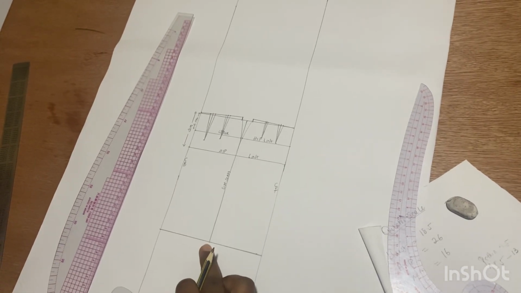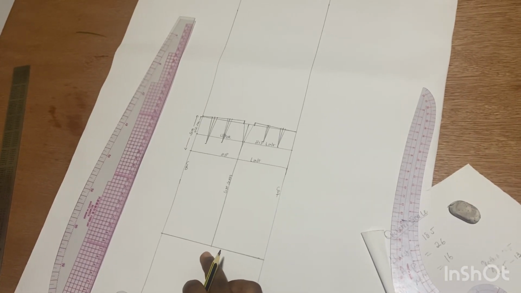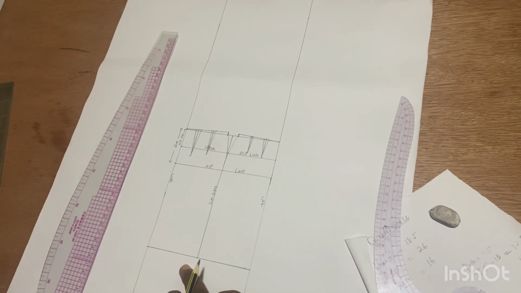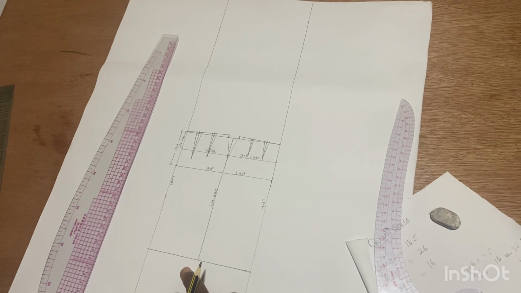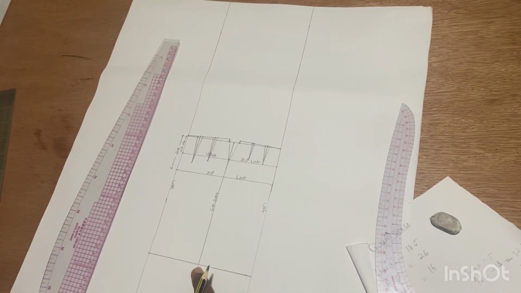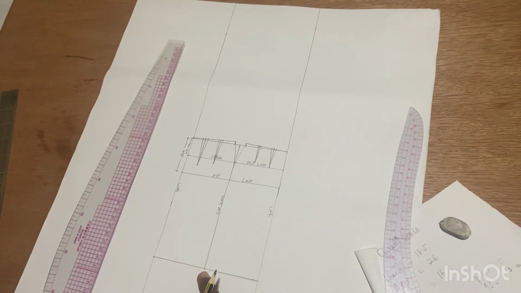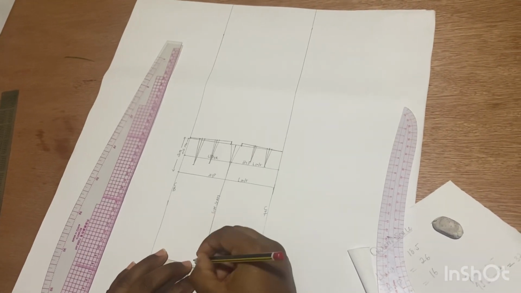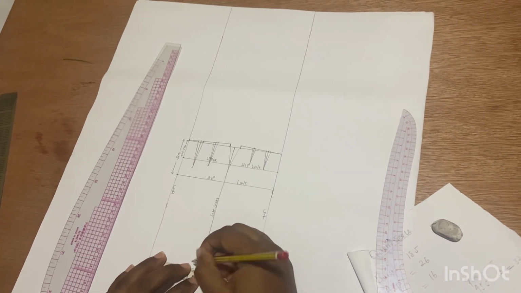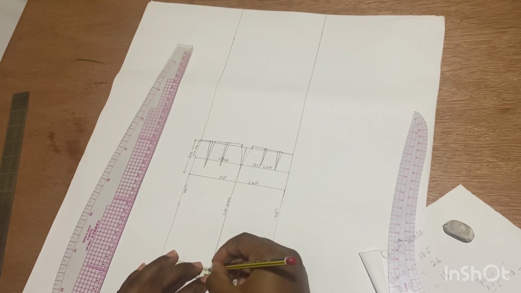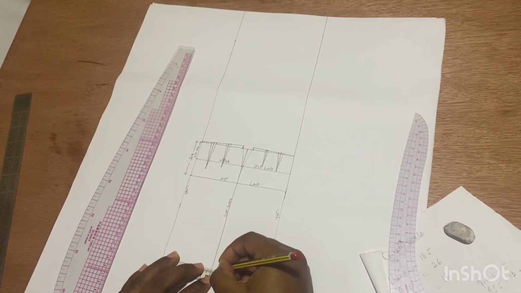Now the side seam at the hem, for full scale we have 0.5 on either side. For half scale we have 0.25, sorry. Then for quarter scale we have 0.125. So I'll just mark 0.1. For full scale we have 0.5 for the shaping. You have 0.5 here, 0.5 here.